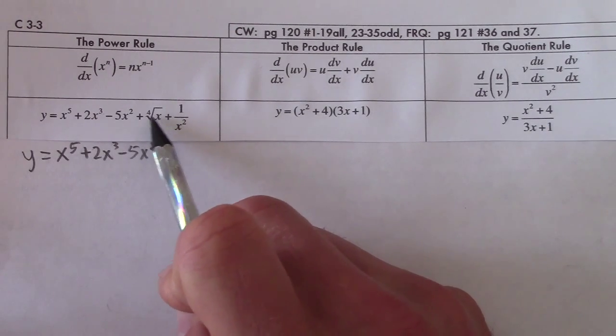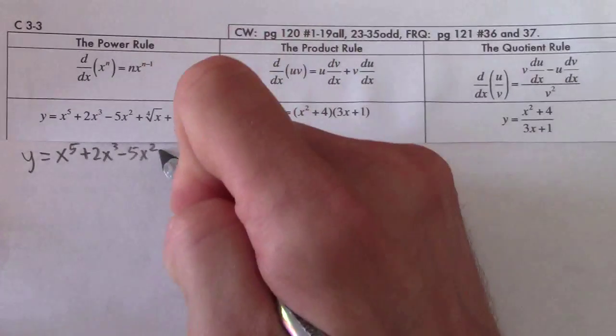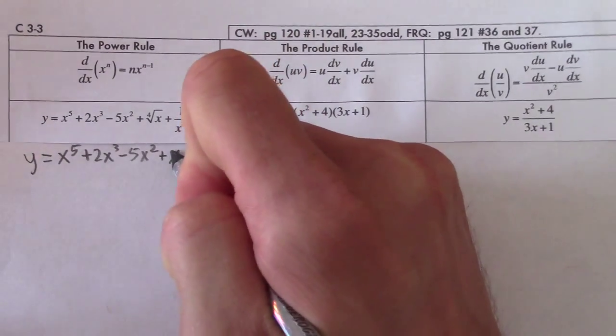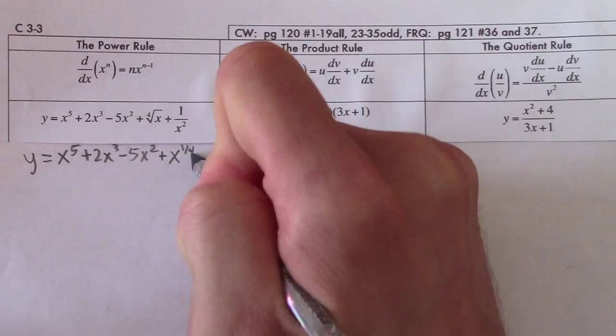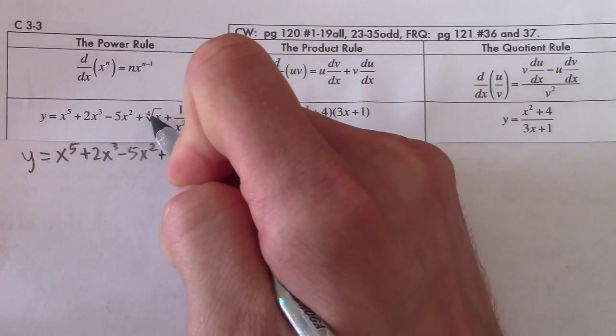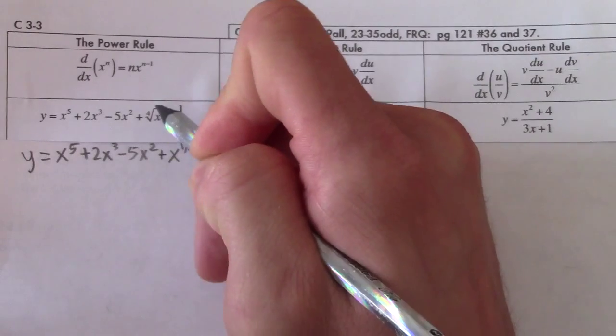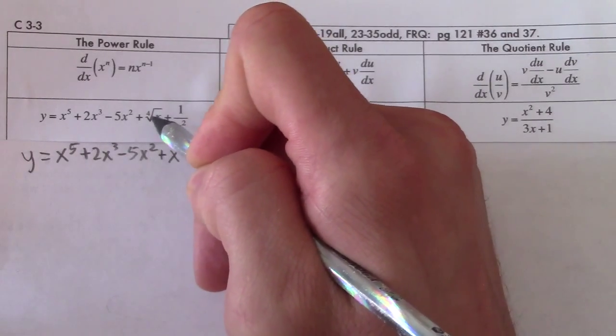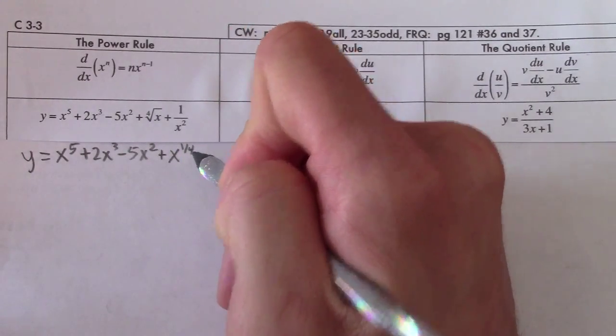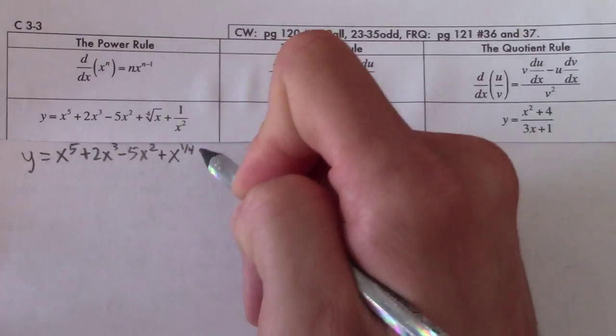However, right now we have the 4th root of x, which actually means it's x to the 1/4 power. The 4th root of x is actually the exponent of 1/4. This root notation is kind of just made up notation. It actually means the 1/4 power.